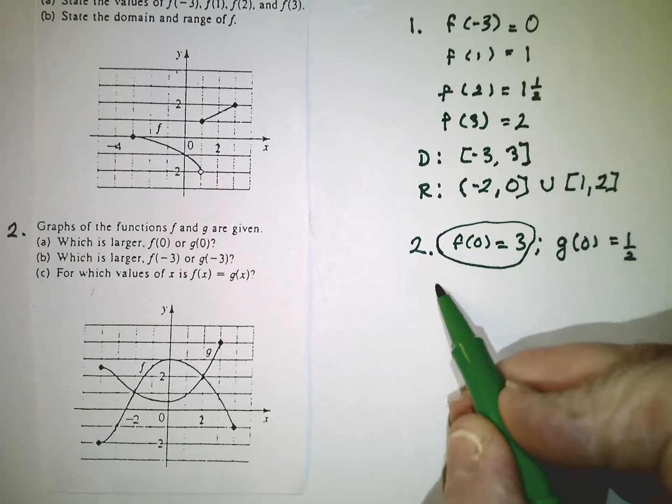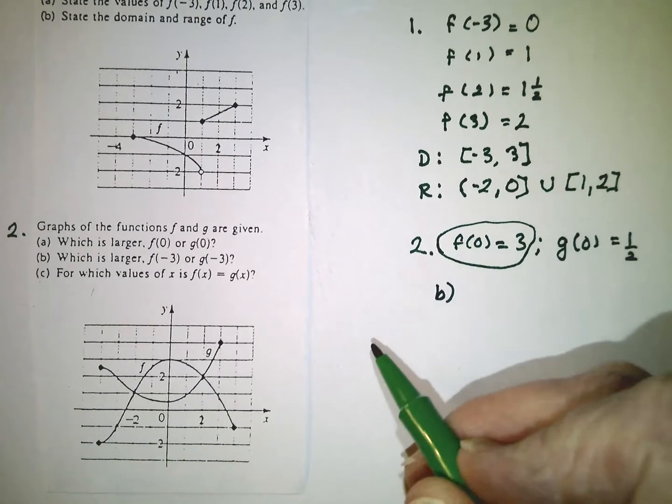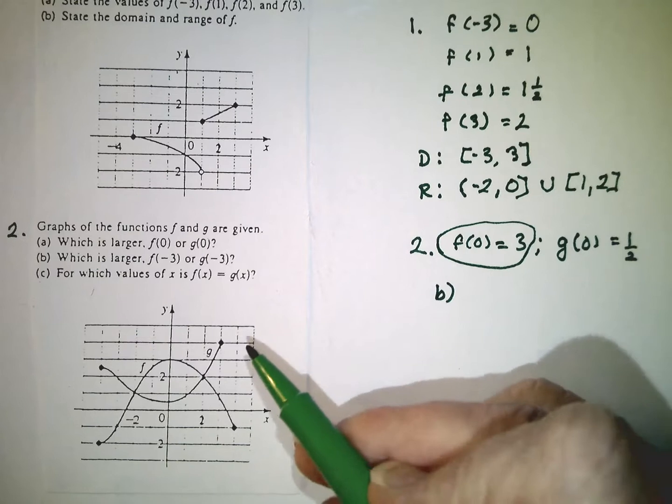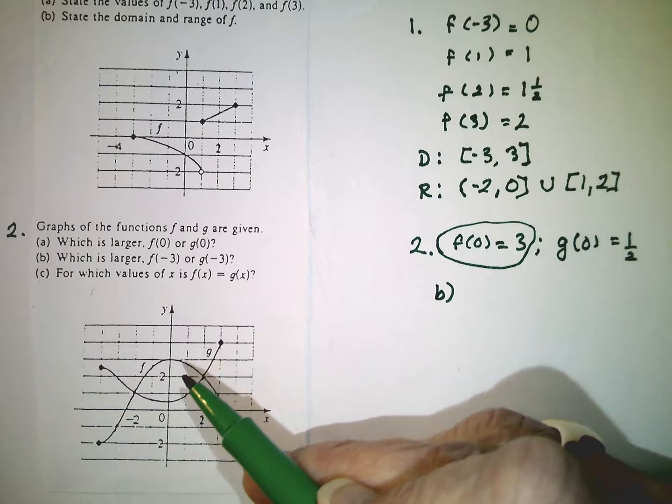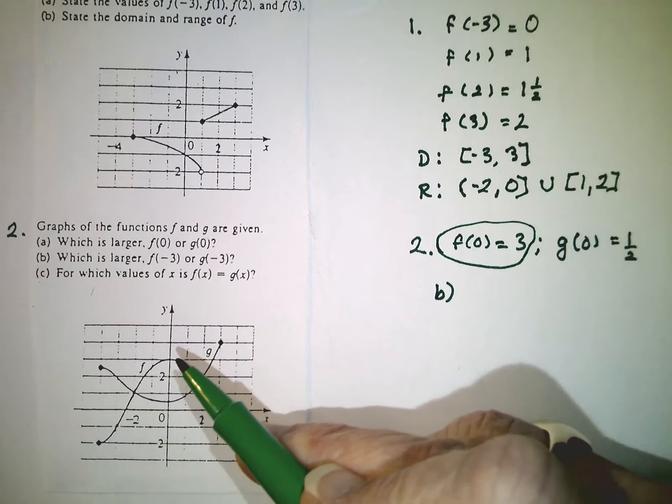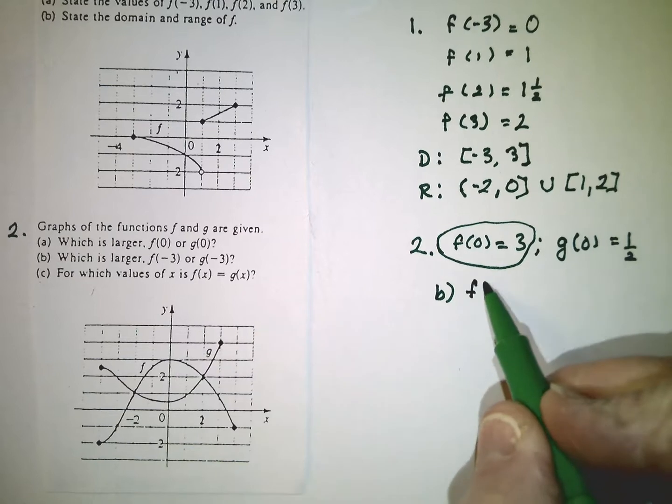Then they ask us in part B, who's larger again? Very American, always going for the biggest. Not always the best.